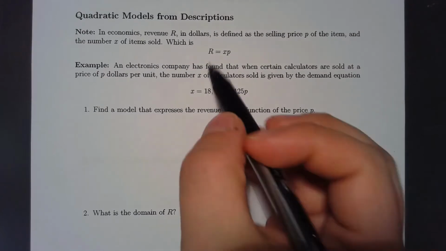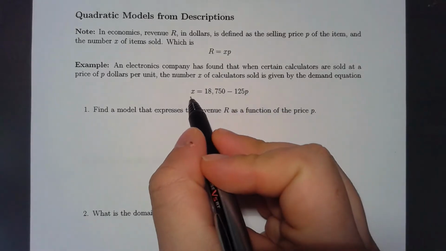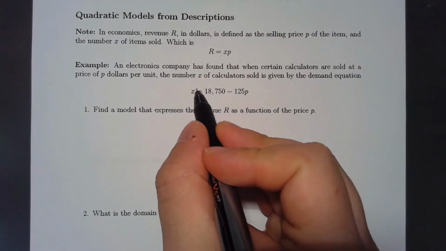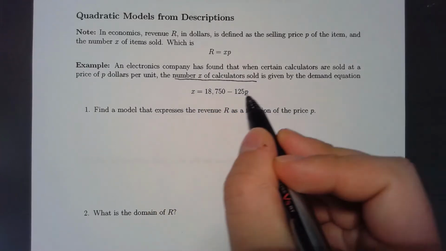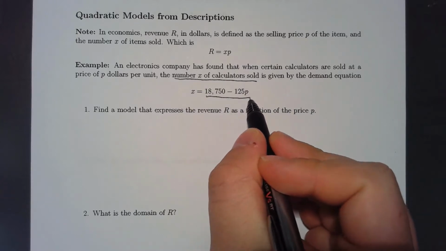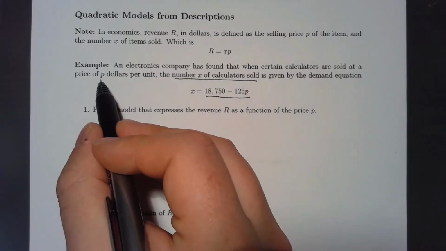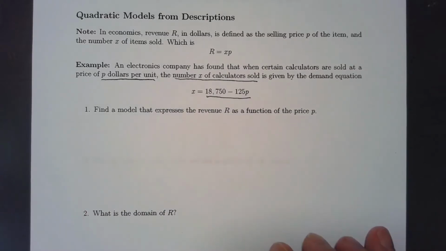And if you use the revenue equation and you're given a demand equation, X is the number of calculators sold, and this is the demand equation where P is the price per calculator or per unit.